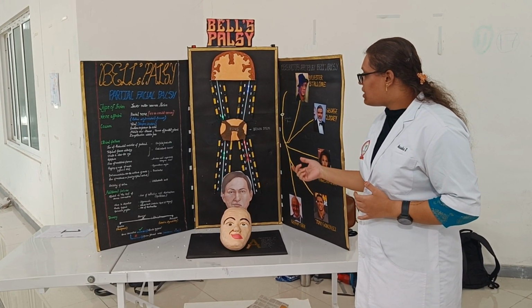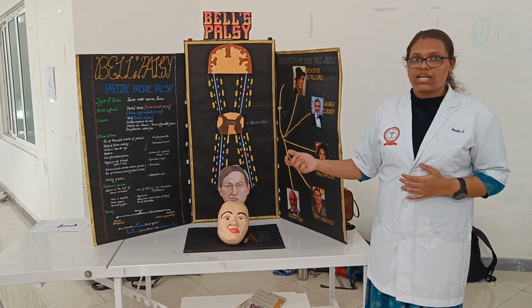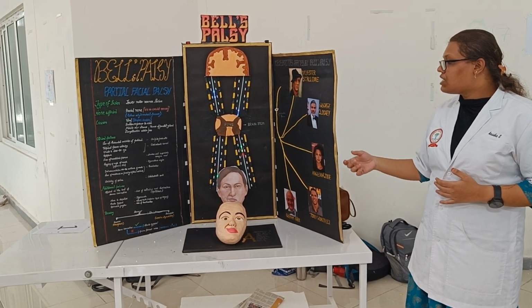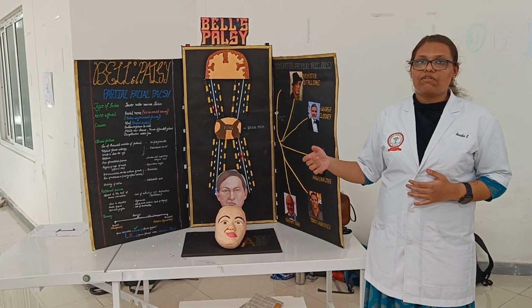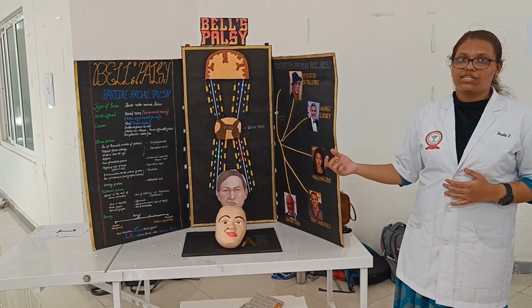If the nervus intermedius is affected, it can join with the chorda tympani during regeneration. That means while having food there will be salivation, and if it joins with the greater petrosal nerve there will be lacrimation while having food. That is called crocodile tears, or Bogorad syndrome.